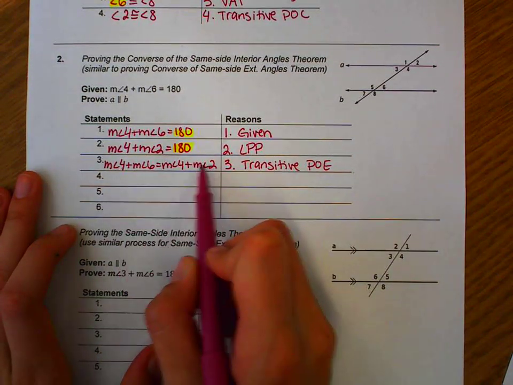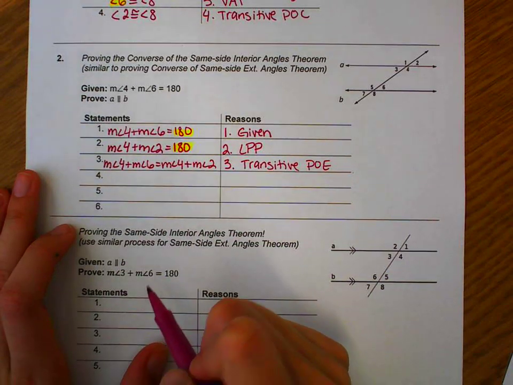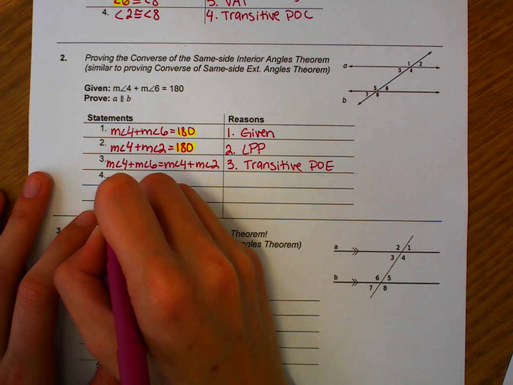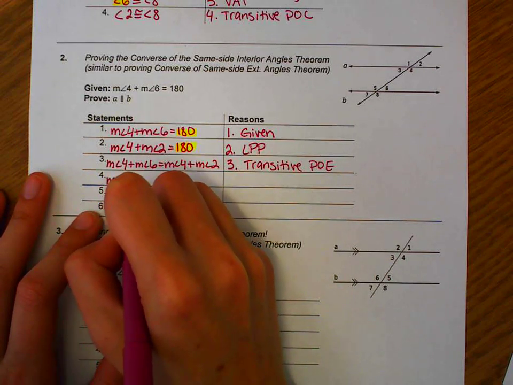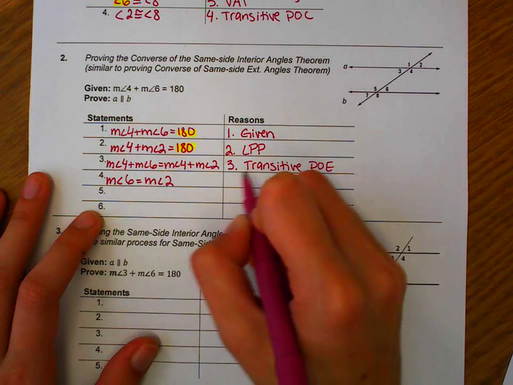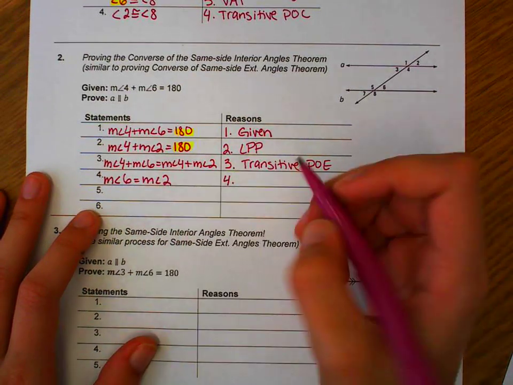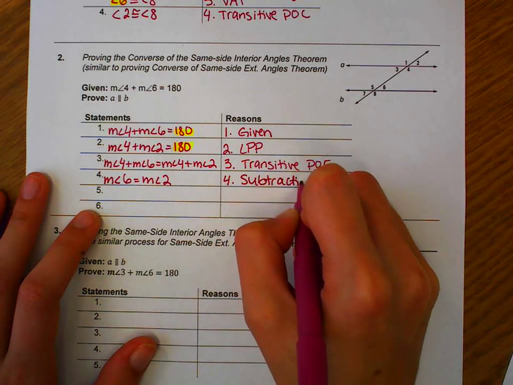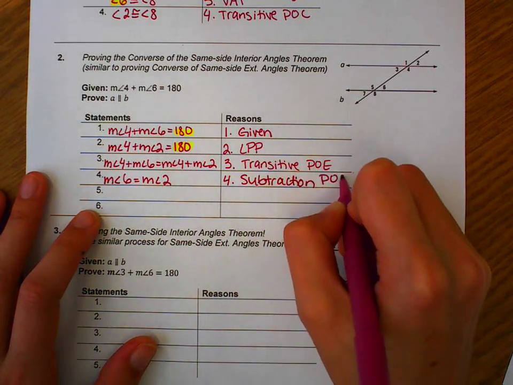I see here, oh, well, I've got the measure of angle 4 on both sides. I can get rid of that. I'm going to subtract that. If I subtract the measure of angle 4 from both sides, I'm just left with the measure of angle 6 equals the measure of angle 2. And the reason that let me do that, this was the subtraction property of equality.